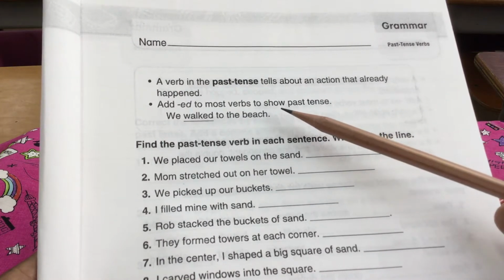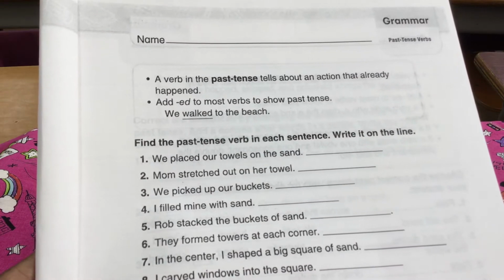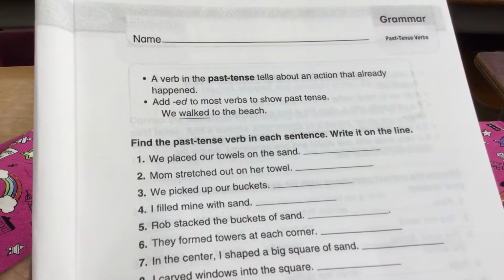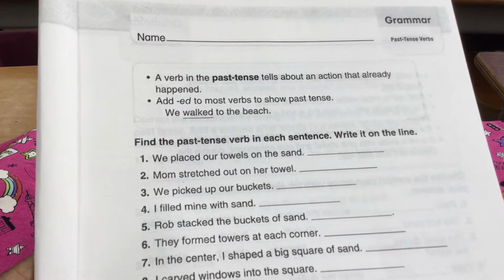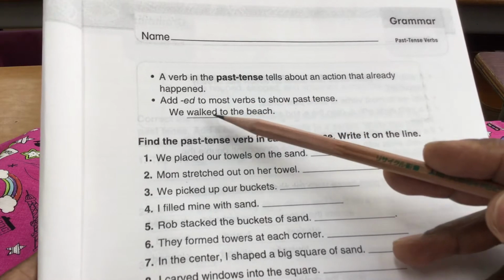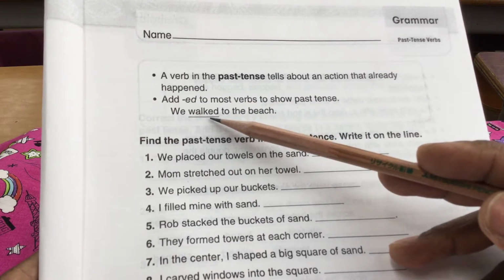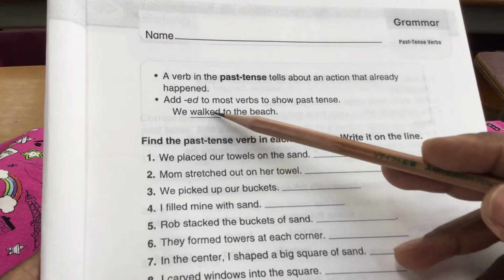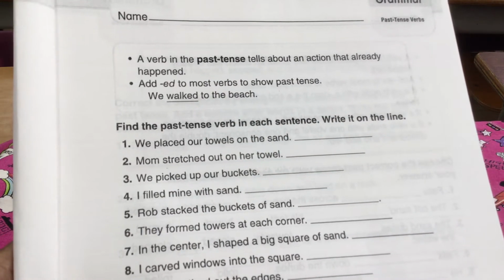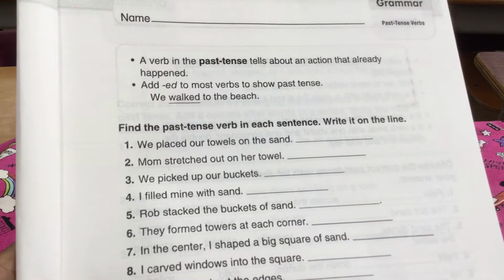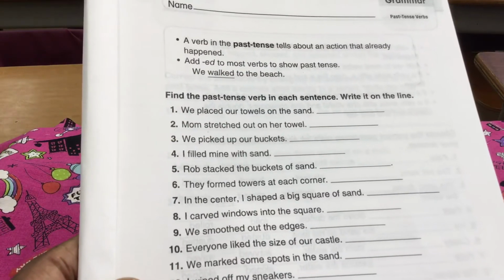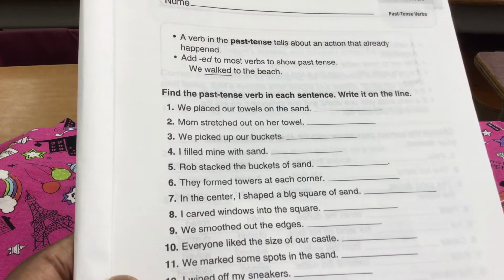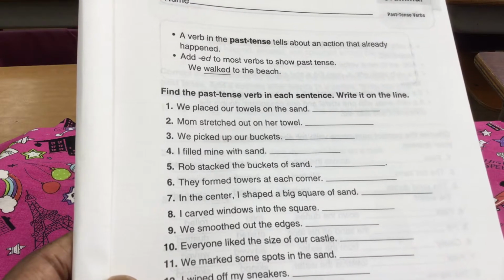Point 2. Add ed to most verbs to show past tense. For example, we walked to the beach. Walked is the verb. We add ed to make it past tense. Okay? Very simple. All right. Let's look at the directions. Find the past tense verb in each sentence. Write it on the line.